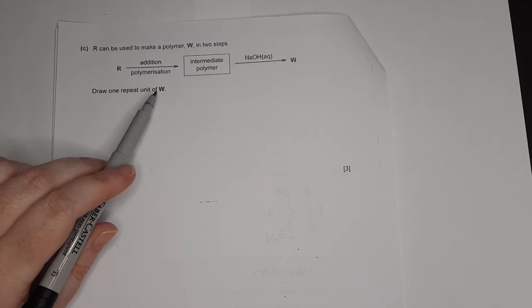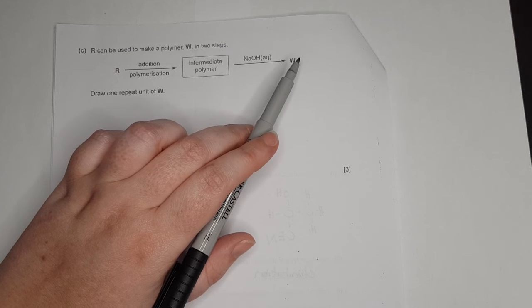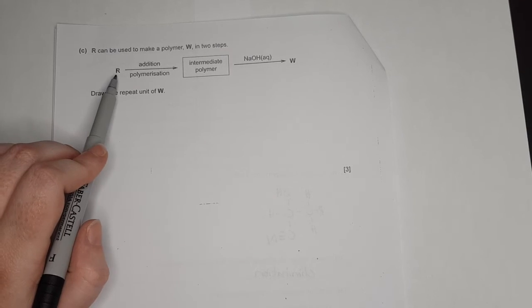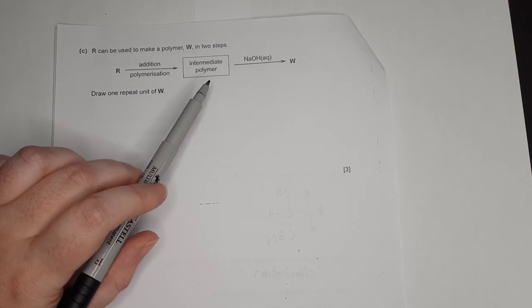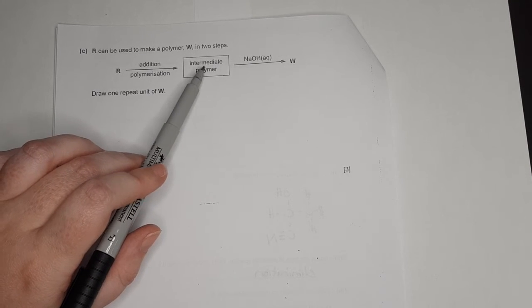So if we look at the next following question that we have, it says that R can be used to make polymer W in 2 steps. And then they show you the 2 steps that we have. And the first thing it says, draw one repeat unit of W. W's at the end after we reacted it. So R says addition polymerization. So we added it to itself over and over again, made a polymer, then reacted it with sodium hydroxide.